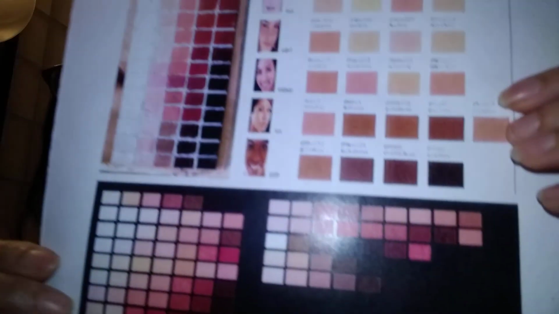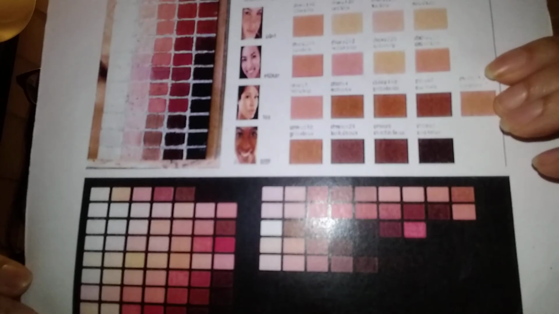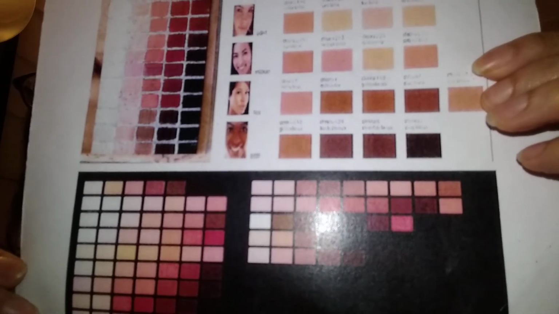So those are some things that I just wanted to share with you again. And I want to show you the facial palette one more time so you have an idea of the different tones here for the face.